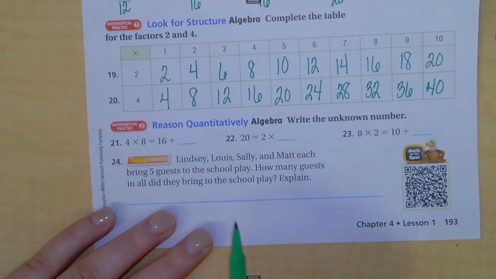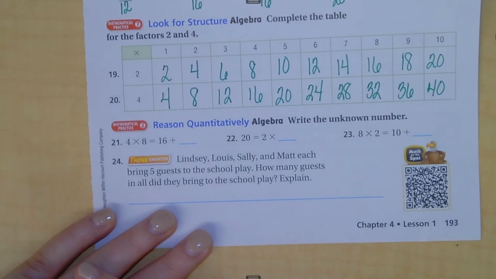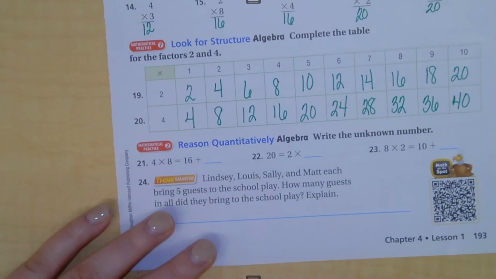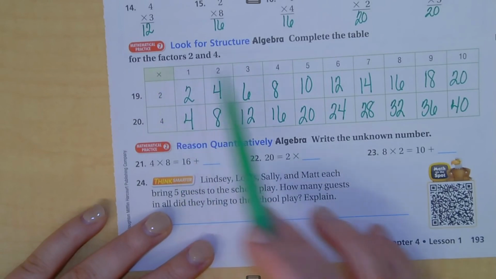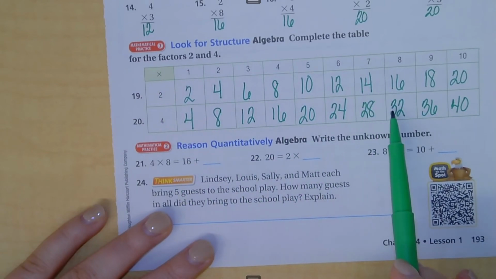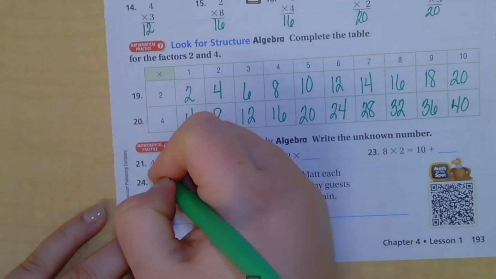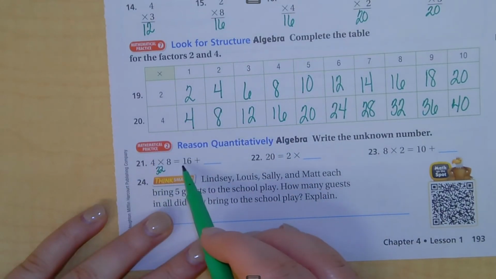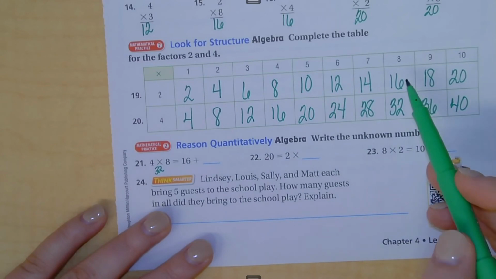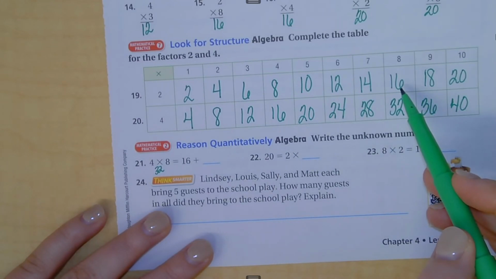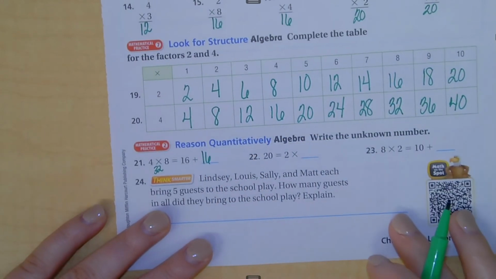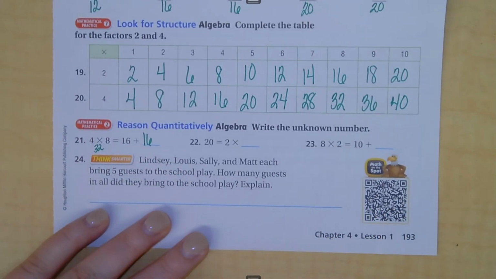All right. Now, I'm going to solve these and let you watch me because you don't have your facts memorized yet. So 4 times 8, I can use my guide here. 4 times 8 equals 32. So I know this side needs to equal 32. So that's the same as saying 16 plus, wait a minute, look. 16 doubled is 32, so 16 plus 16. Okay.